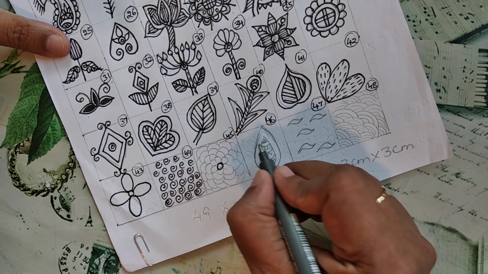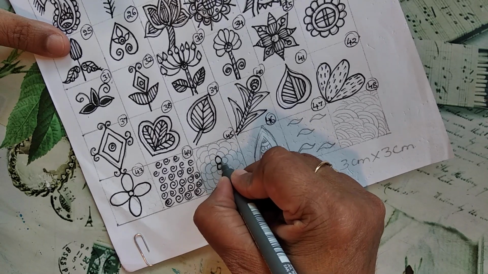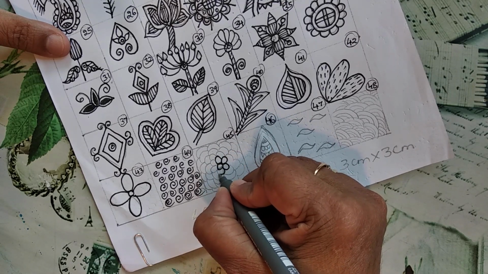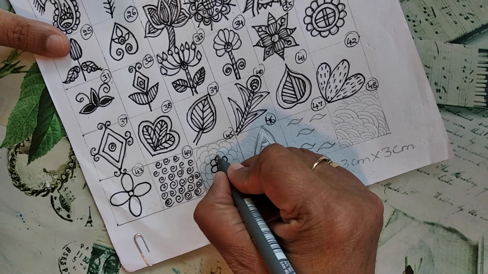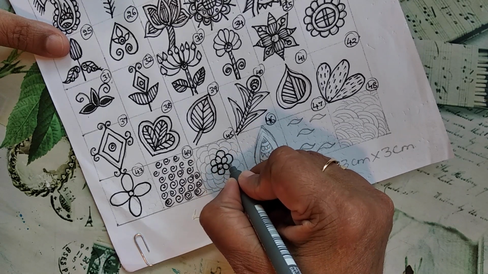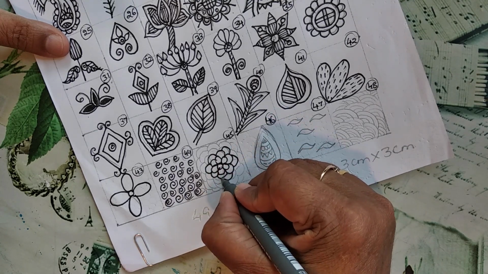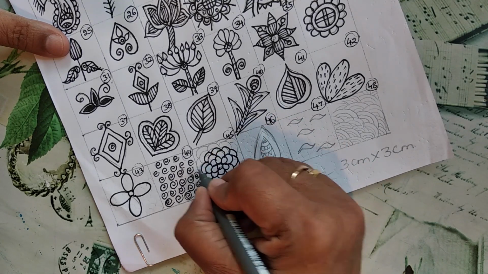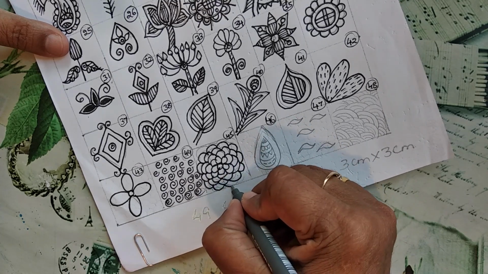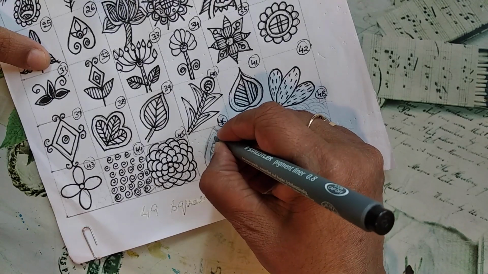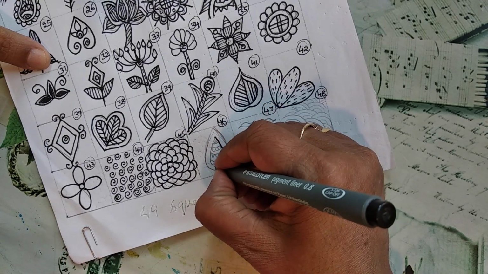एक और डिजाइन है जिससे पूरी बैकग्राउंड भर दी जाती है. I have used it in many paintings. We start drawing with one flower and then we keep on extending this flower. This whole thing can be extended and you can fill the whole page with this. This is a very small booty.